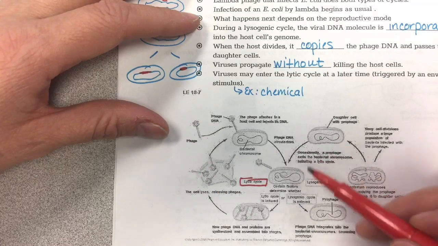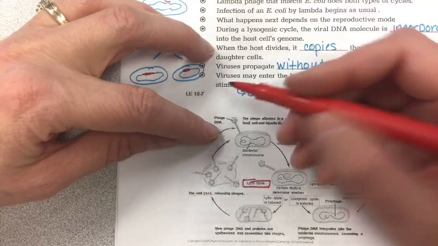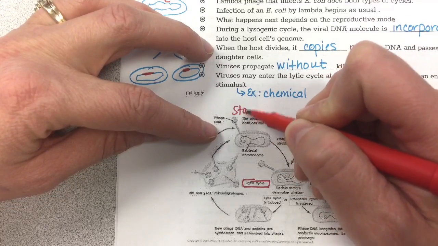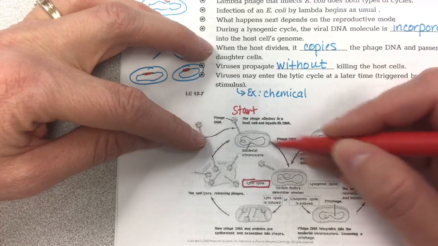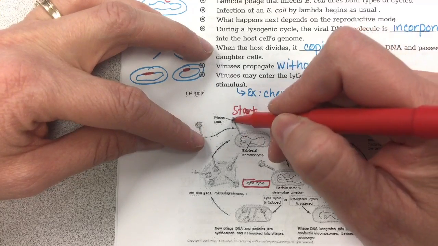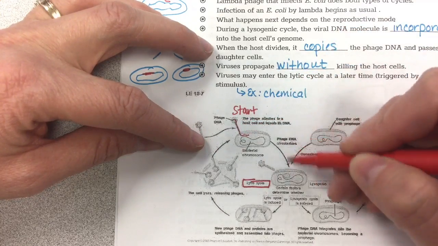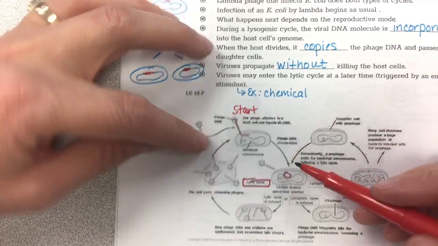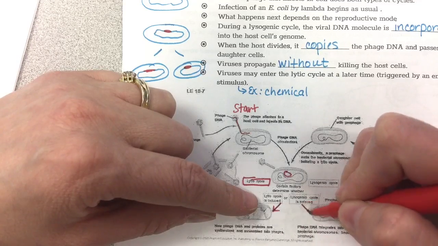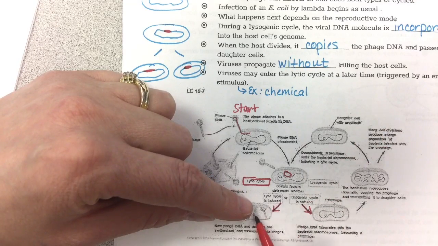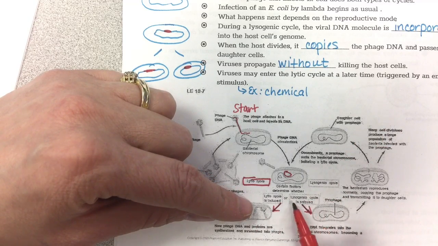Now over here is what happens. We still have the same starting point, and everything goes through here where the genetic material is entered in, and here it is entered in. Now it's what happens from there. This is the fork in the road here. So the lytic cycle is induced, or the lysogenic cycle is entered.